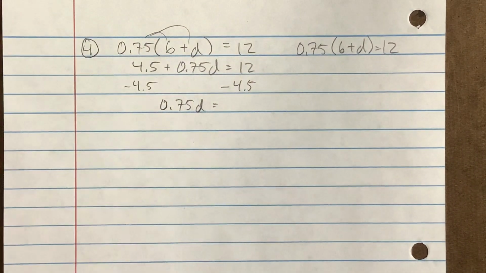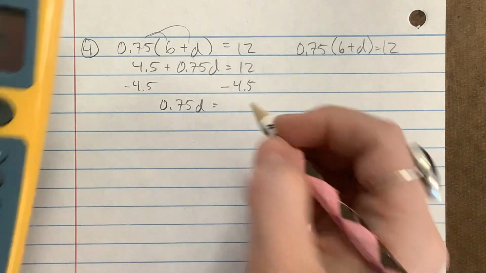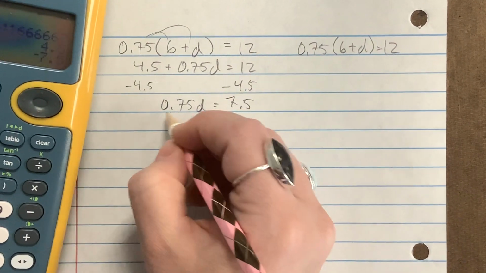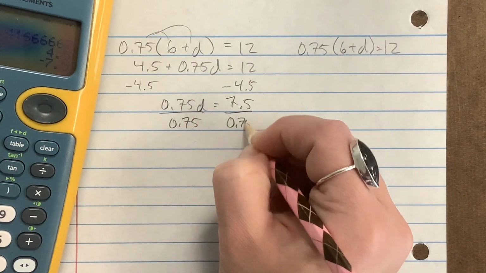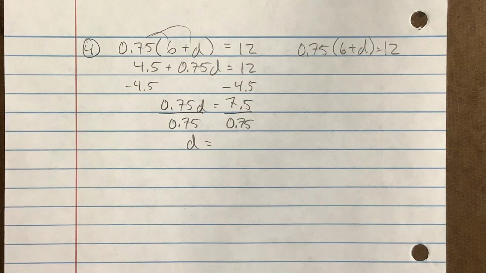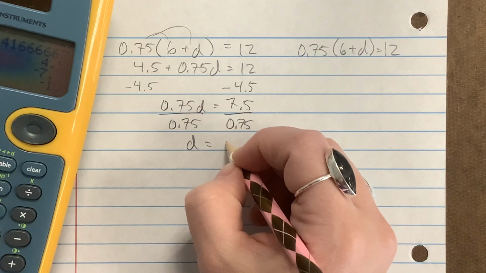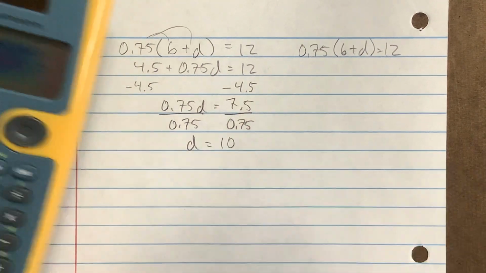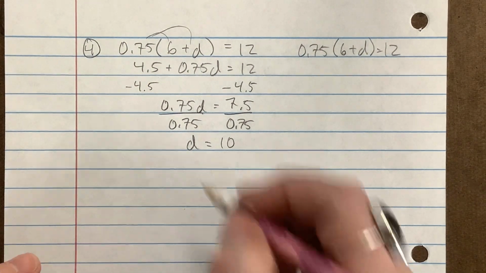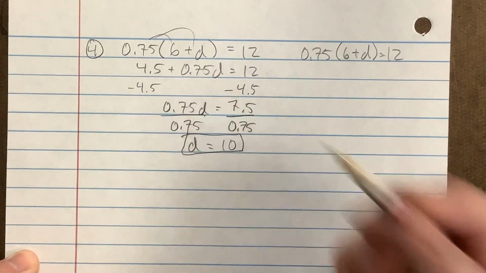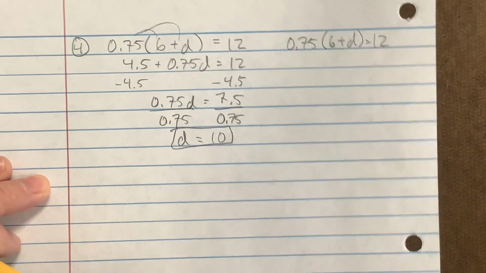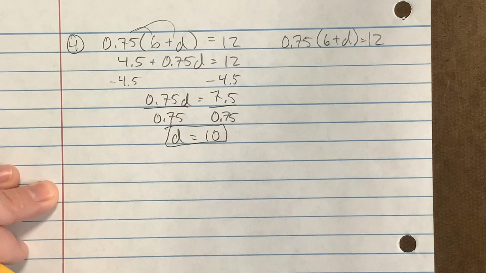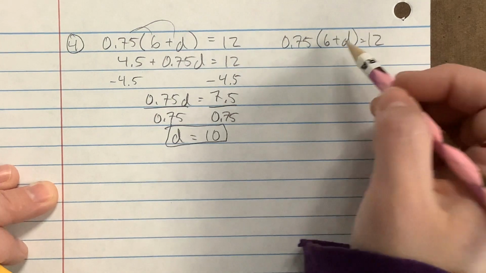0.75D equals 7.5. Then we divide by 0.75, divide by 0.75, and D equals negative, oh no, just 10. I was doing it backwards on the calculator. Okay? So on this one, it might be easier to get rid of the decimals first, just like we got rid of the fractions first as well, but the distributing method still works. That's the one that works every time.